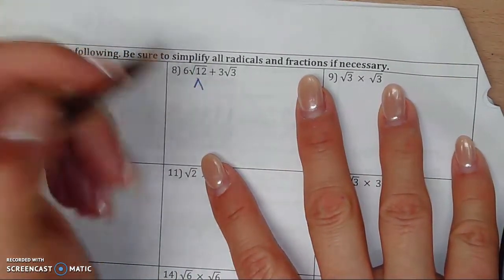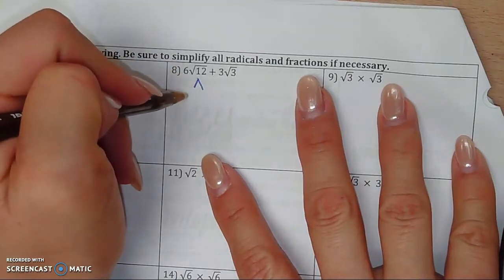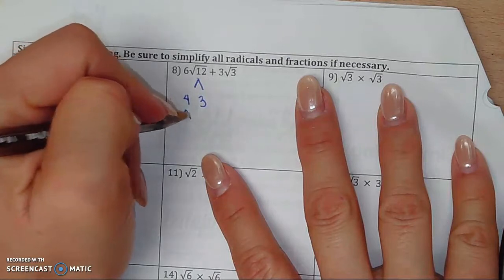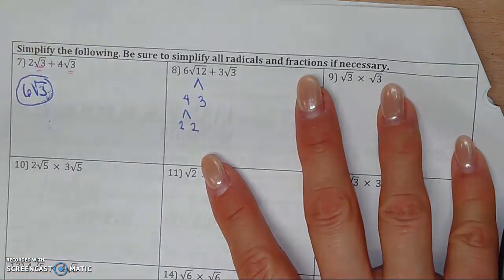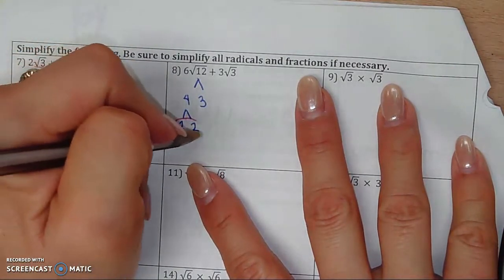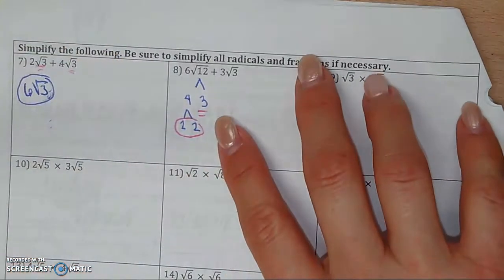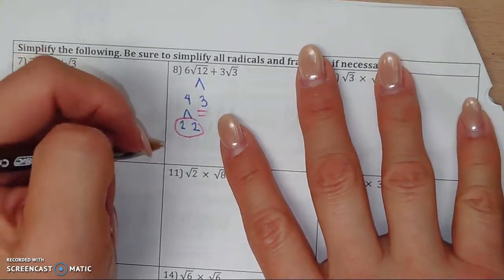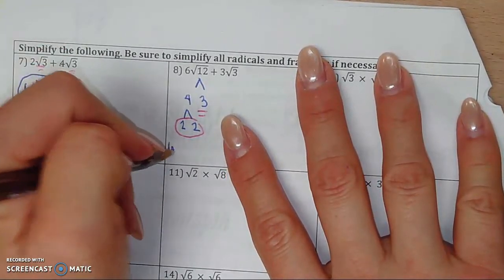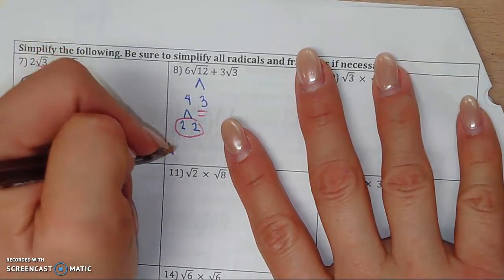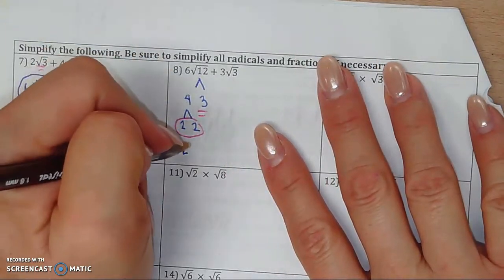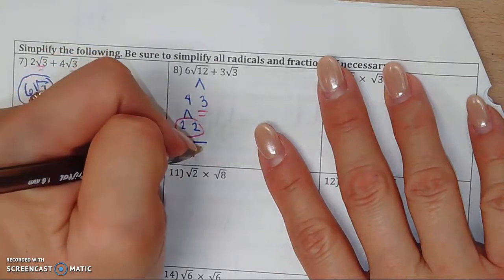All right, moving along here, oh shoot, I need to simplify. So I'm going to break this apart, and I'm going to do 4 and 3, which will be 2 and 2. And that 3 is all by itself. Okay, so what's going to happen is I'm going to have my 6 on the outside times that 2, and then that 3 that was left over.